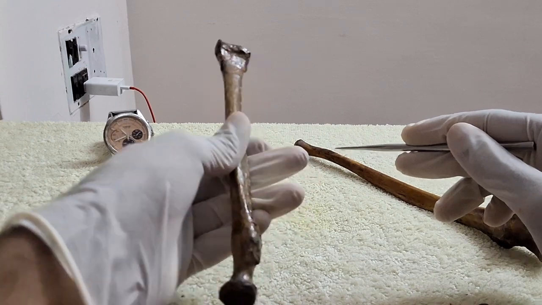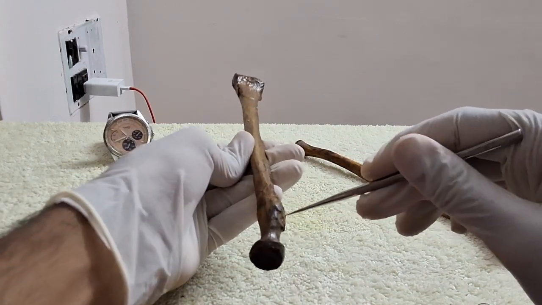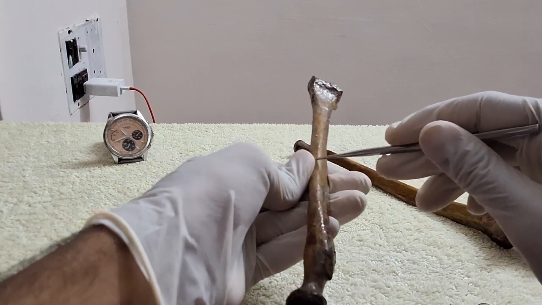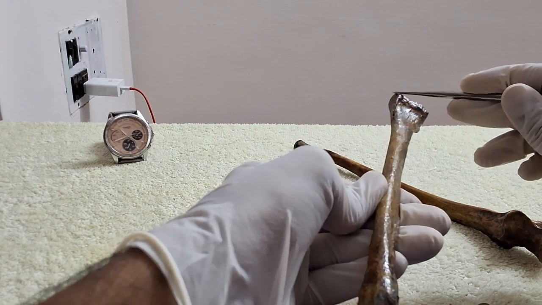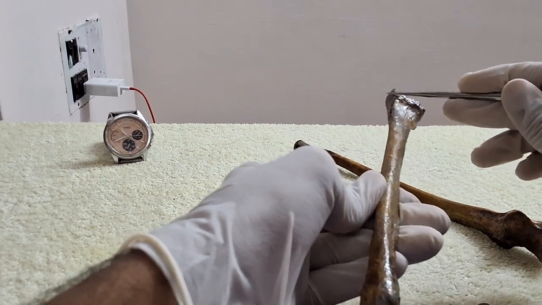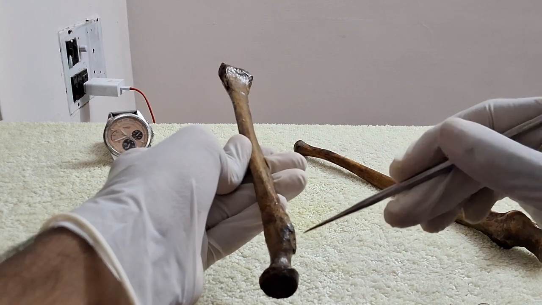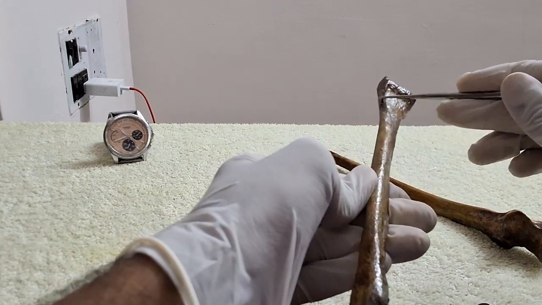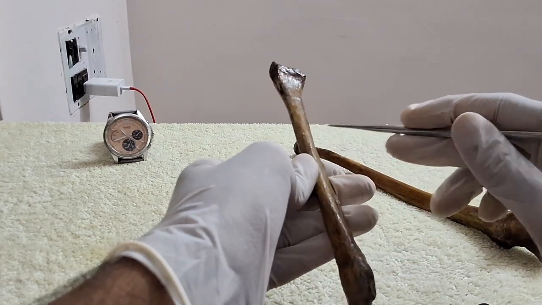Now coming to the borders. From the radial tuberosity, the oblique line goes and joins with the anterior border of the styloid process. This is the anterior border of radius.